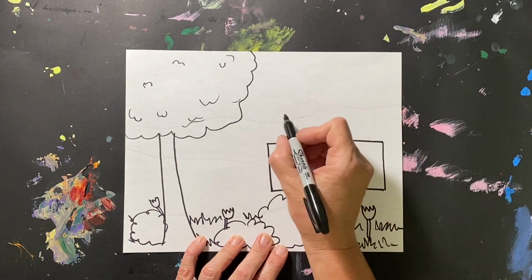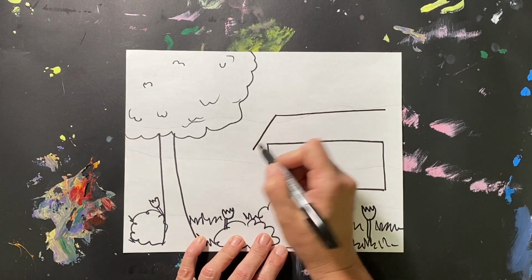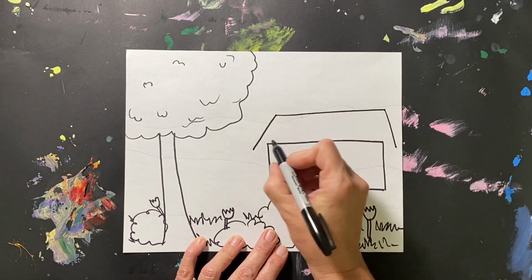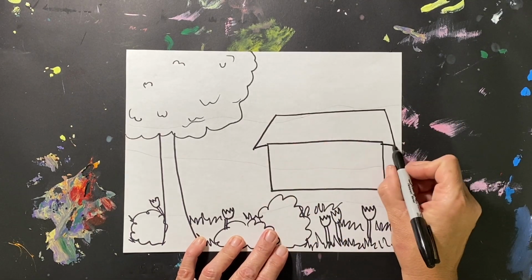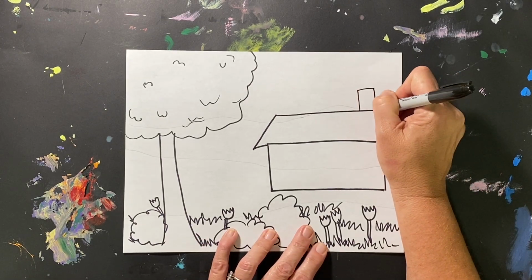I'm going to create mine like this. This is going to be the top of my roof, and then I'm going to have a diagonal, matching diagonal the best I can, and then connect to my house. You could have a chimney with another rectangle.